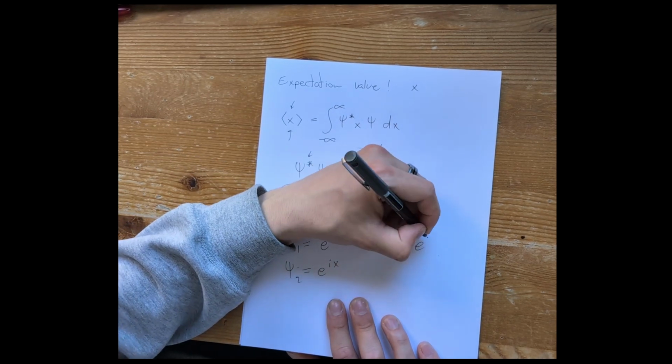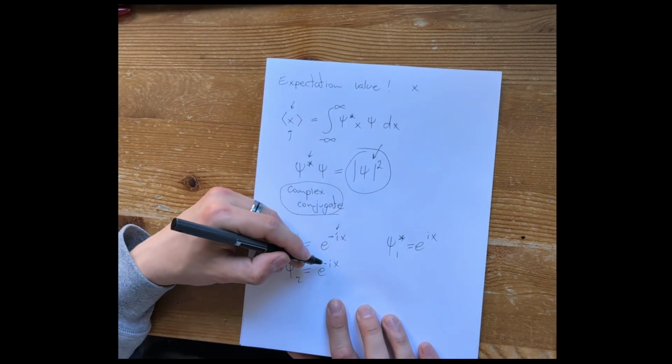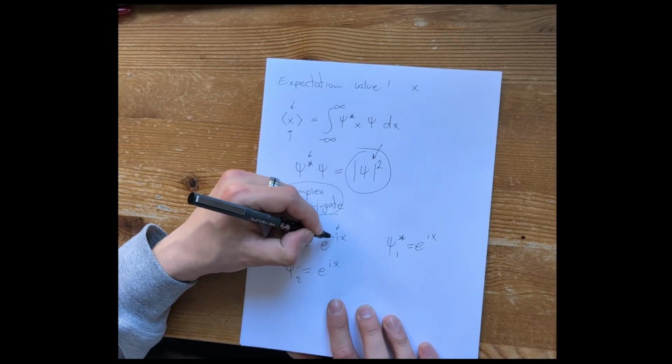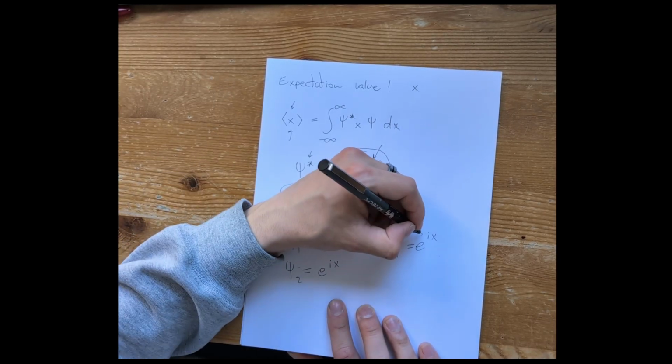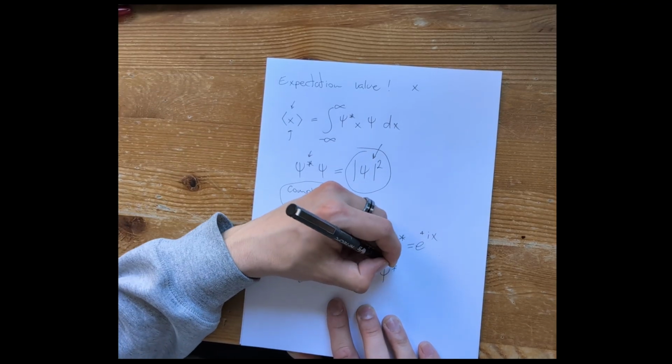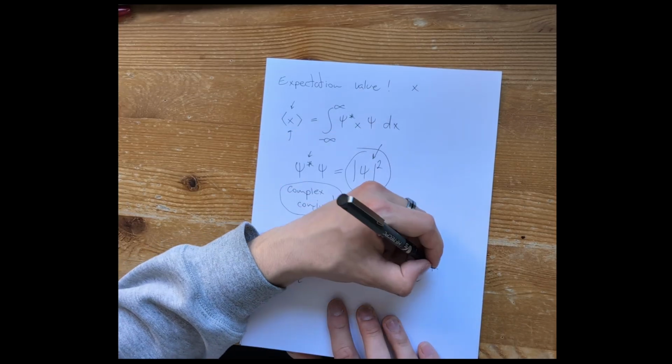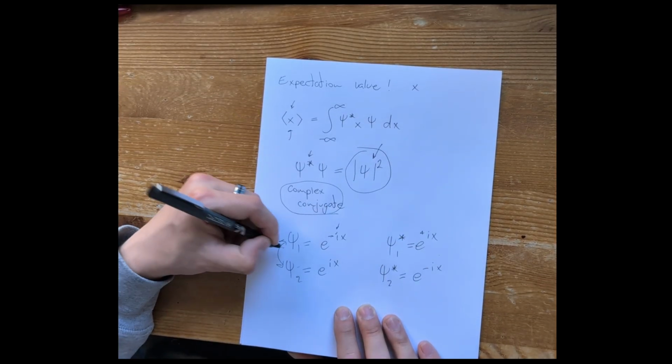So this one would be e to the i x. Here, since we don't have a negative sign, we add a negative sign in front of the i. Here we added a negative sign, multiplying in front of the i. Negative sign times negative sign gives you a positive sign. In this case, the complex conjugate of the second wave function would be e to the minus i x. So these guys are complex conjugates of each other.